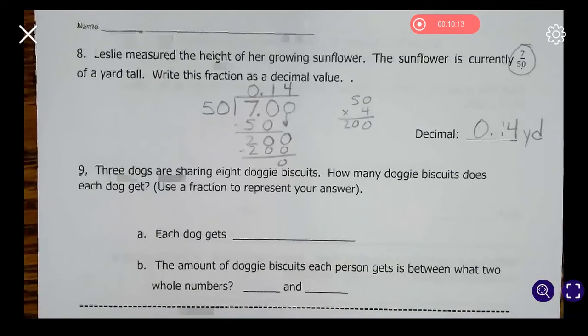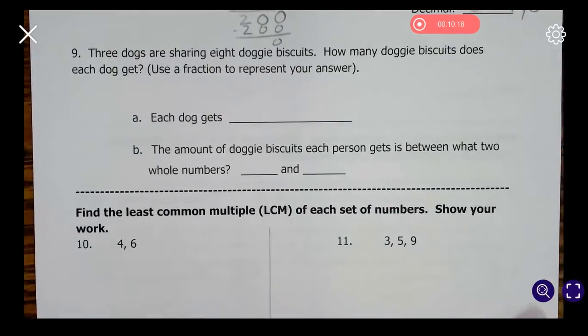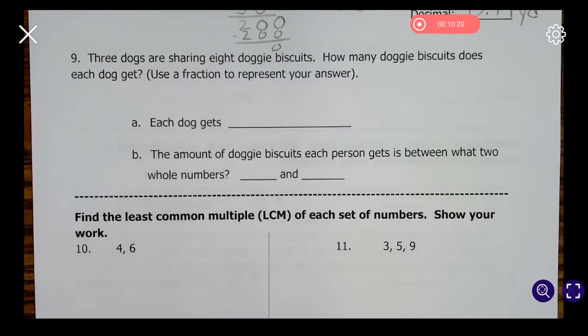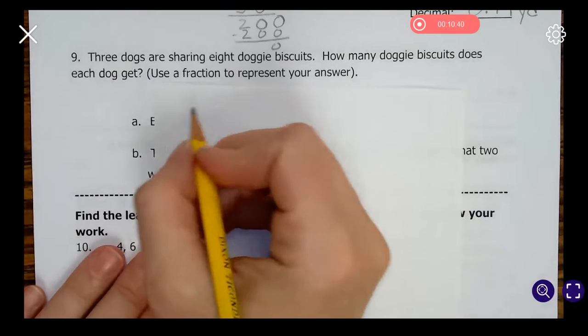Question number 9. 3 dogs are sharing 8 doggy biscuits. How many doggy biscuits does each dog get? Use a fraction to represent your answer. Now, this one, because 8 is not that big of a number, you could actually draw 8 dog biscuits. I would probably do that, all right?